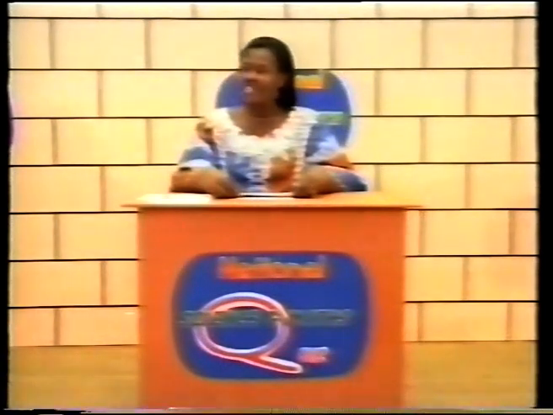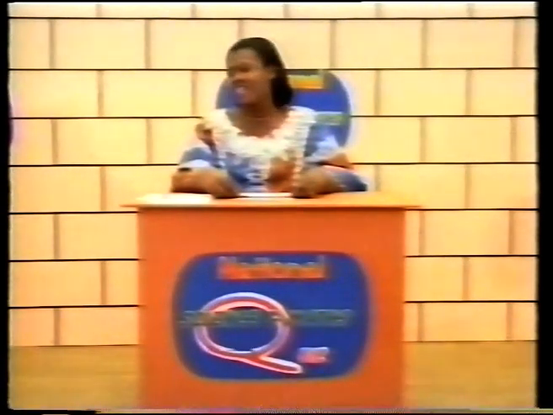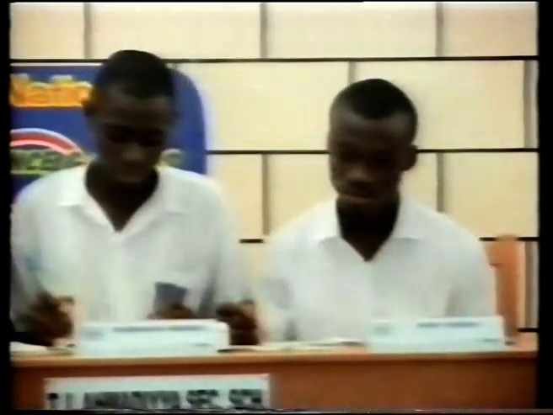We have St. Peter's Secondary School to my right, represented by Kosi Solomon, SS3, Owusu-Arko, SS3, and Bonyo David, SS3. To my left, we have TI Ahmadiyya Secondary, represented by Alhaji Nurudin, third year, Muhammad Bebe, third year, and Shabu John, third year.